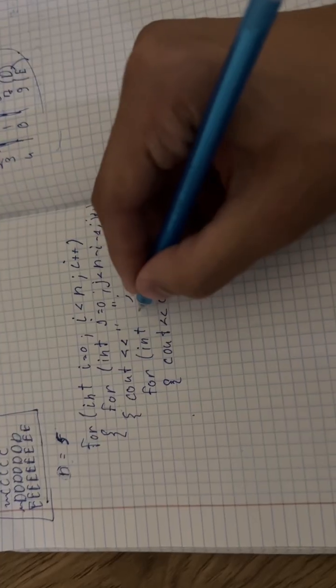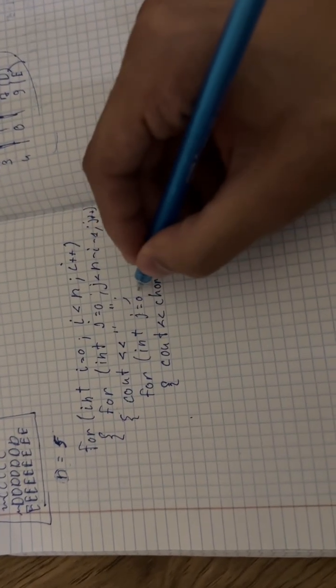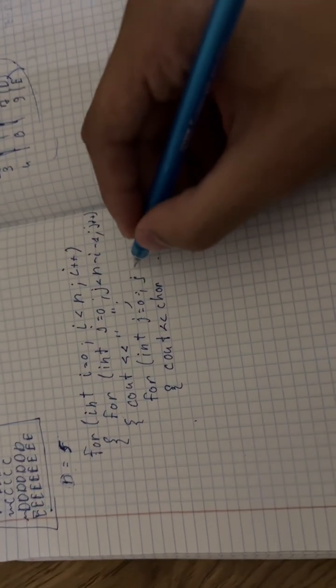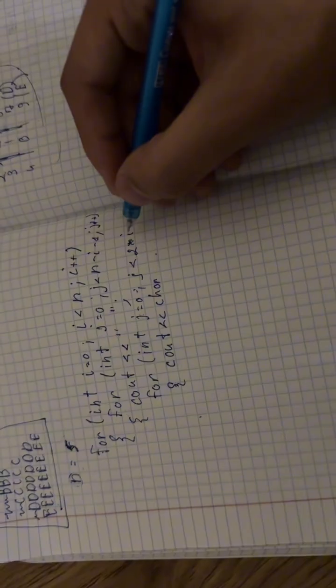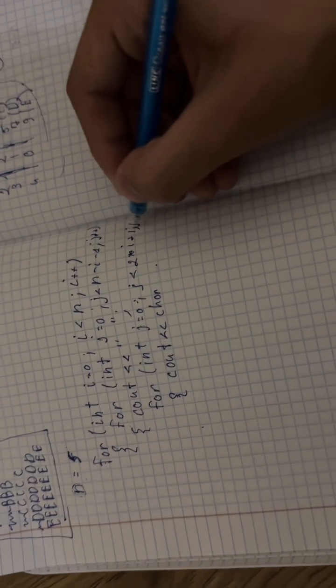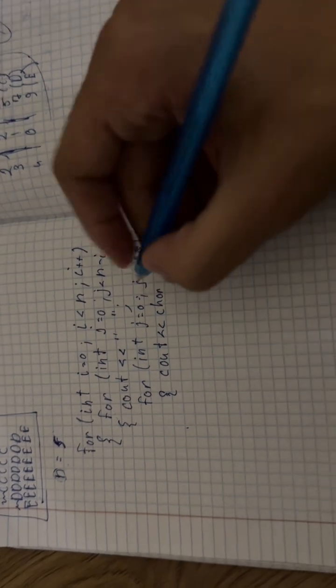For alphabets, we will write j as 0, j less than 2 multiplied by i plus 1, again j plus plus, and cout.